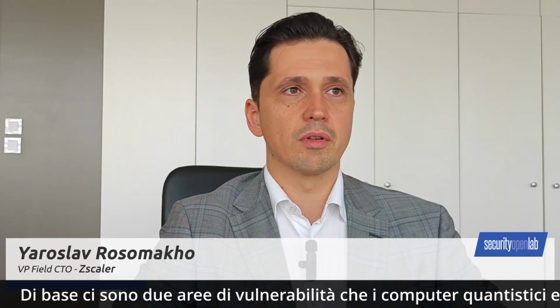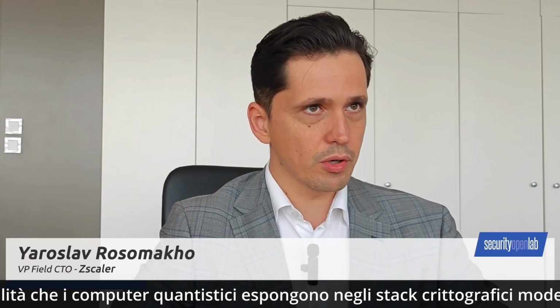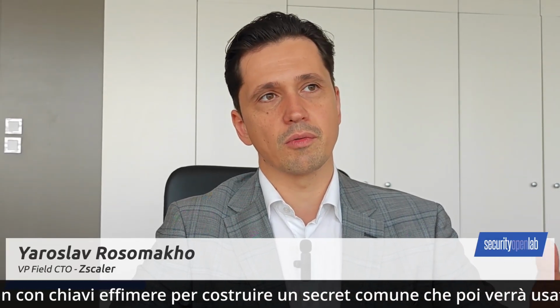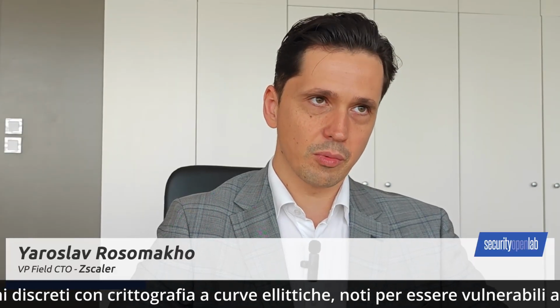Fundamentally, there are two areas of vulnerabilities that quantum computers expose in modern cryptographic stacks. First is key exchange algorithm. When two parties begin to communicate and they want to establish a secure channel, they typically use asymmetric key exchange such as RSA or Diffie-Hellman with ephemeral keys to build a common secret that then would be used for the rest of the communication. And those mechanisms typically rely on factorization of prime numbers or discrete logarithms with elliptic curve cryptography that are known to be vulnerable to large enough quantum computers.